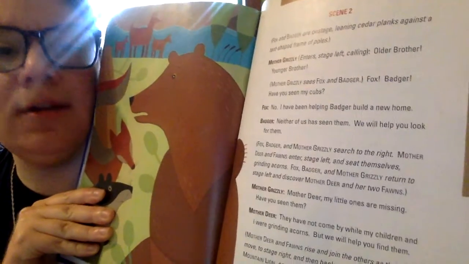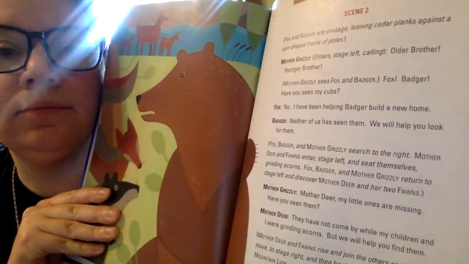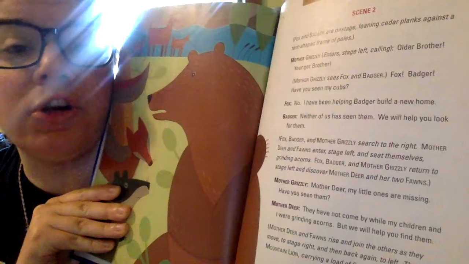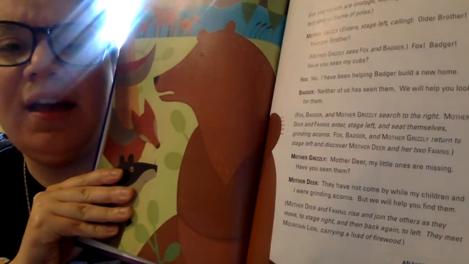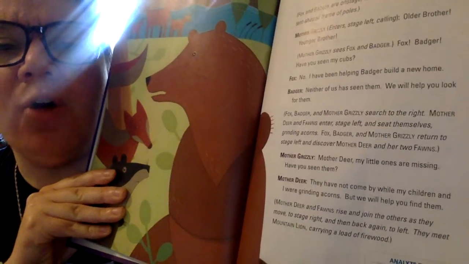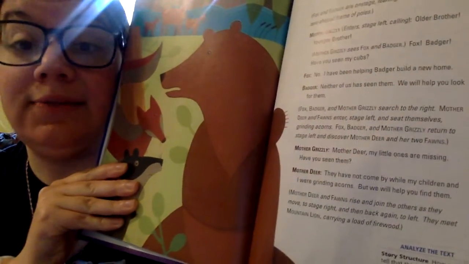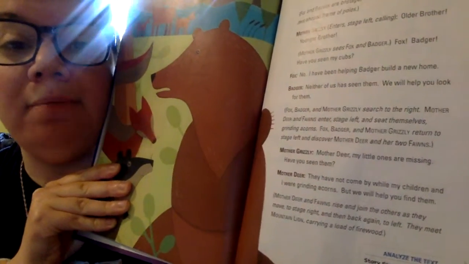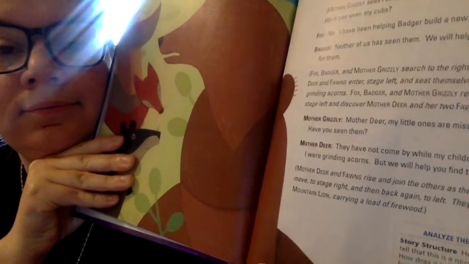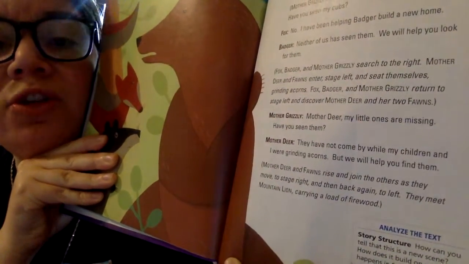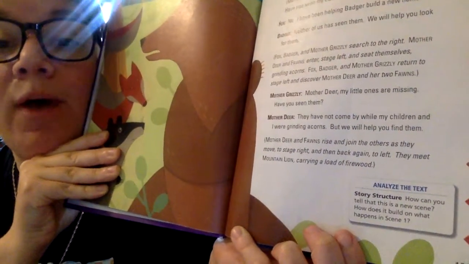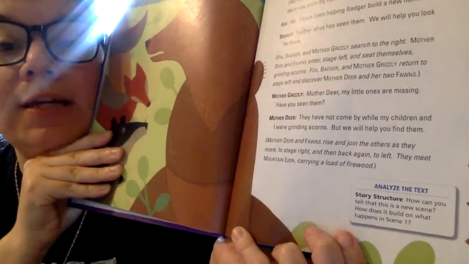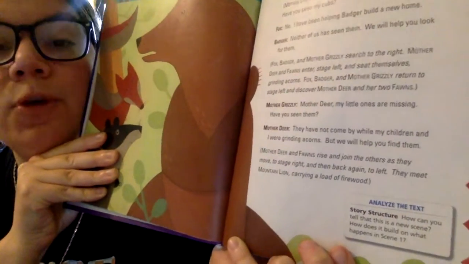Older brother, younger brother. Fox, Badger, have you seen my cubs? No, I've been helping Badger build a new home. Neither of us have seen them. We will help you look for them. Mother Deer, my little ones are missing. Have you seen them? They have not come by while my children and I were grinding acorns, but we will help you find them.